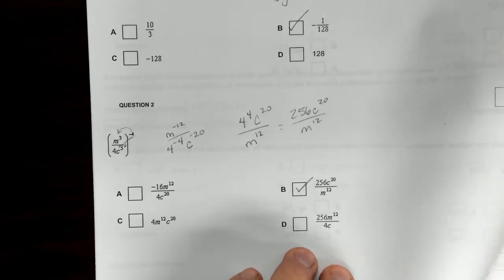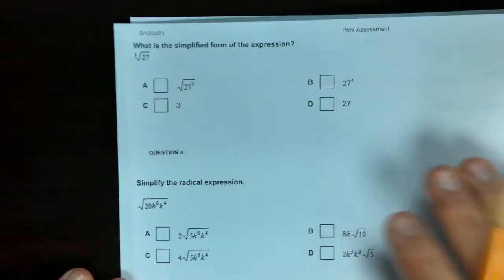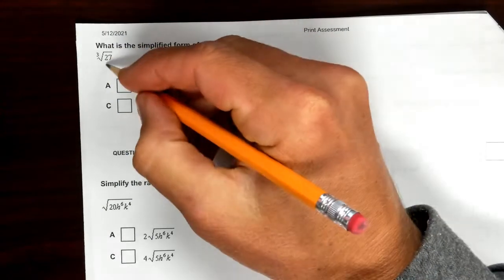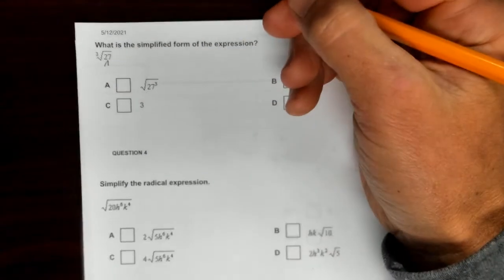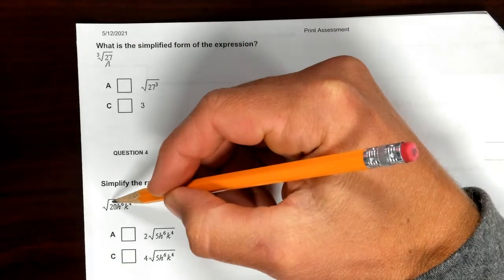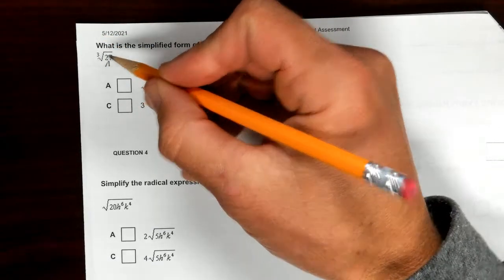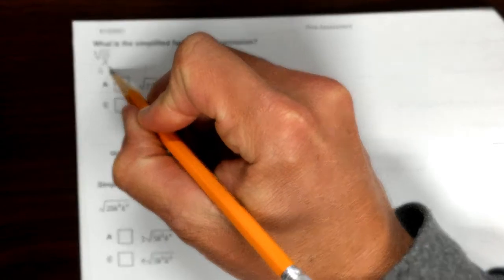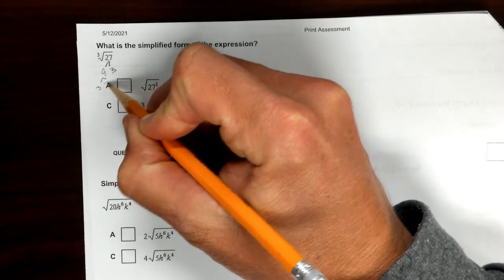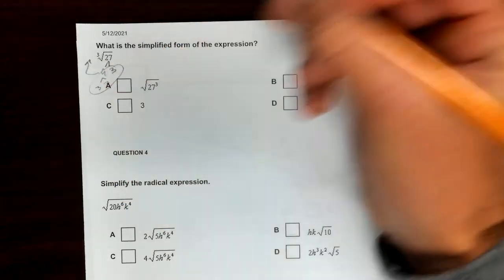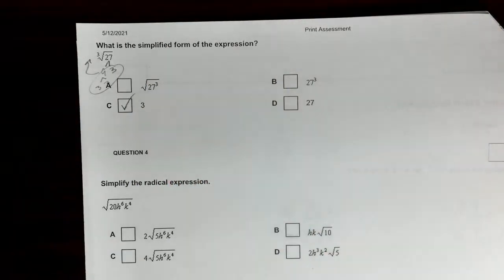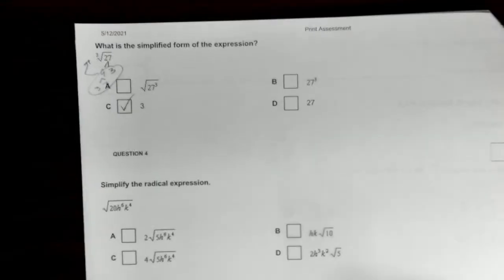Moving on to number 3. Number 3, I'm looking at a cube root. A cube root, you're looking for 3, right? Not a square root. Square root is 2. A cube root, you're looking for 3 to be able to bring out. The cube root of 27, 27 breaks down into 9 and 3. 9 breaks down into 3 and 3. You have 3 3's. That's your answer. Nothing left underneath the radical.